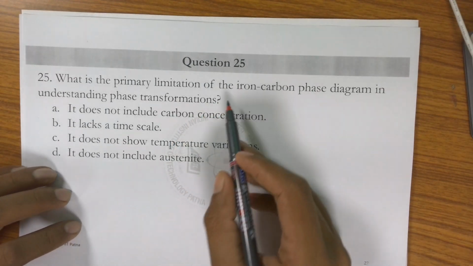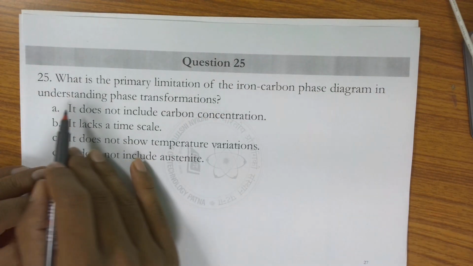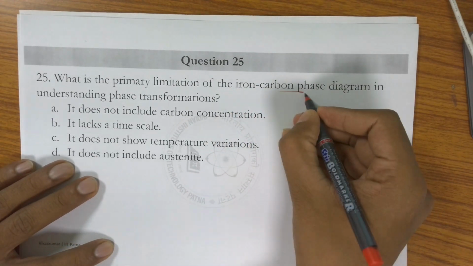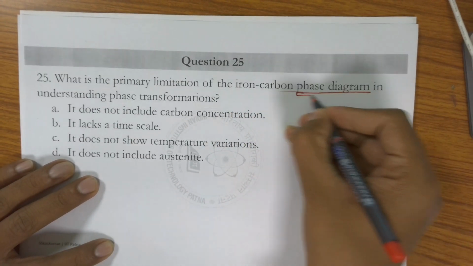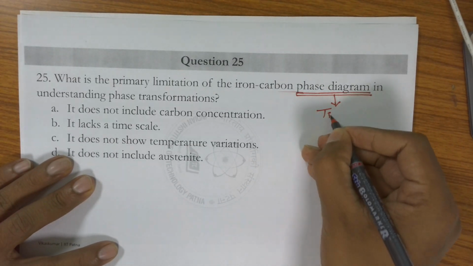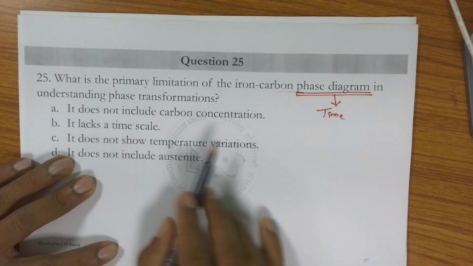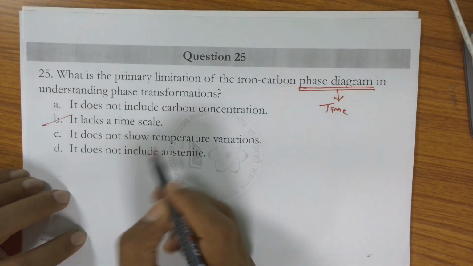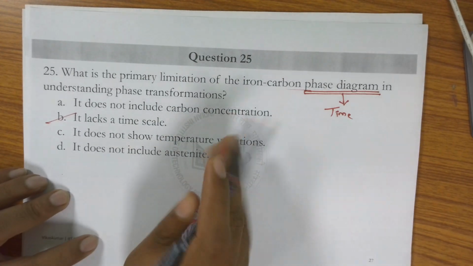What is the primary limitation of the iron-carbon phase diagram in understanding phase transformations? So we are talking about phase diagrams, and we know one of the major limitations is the time factor, which is not included. So let's see the time scale. Still, let's read the other options.